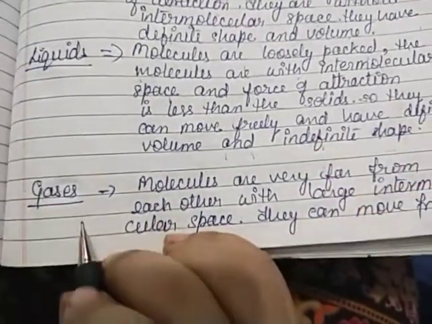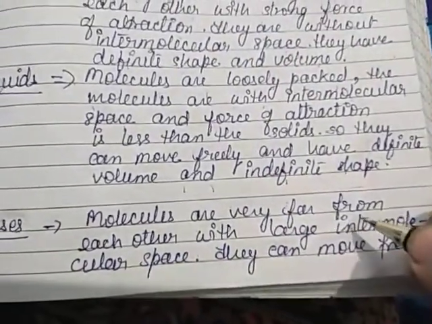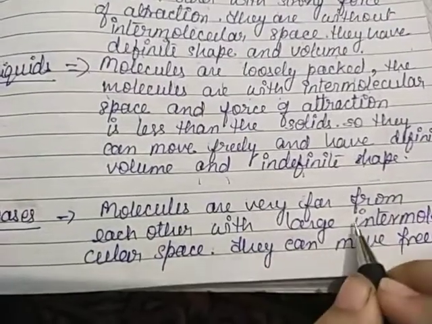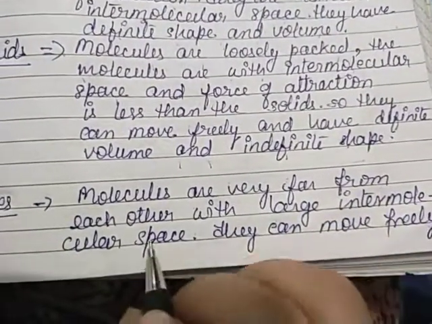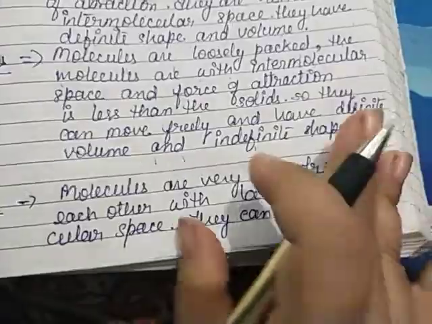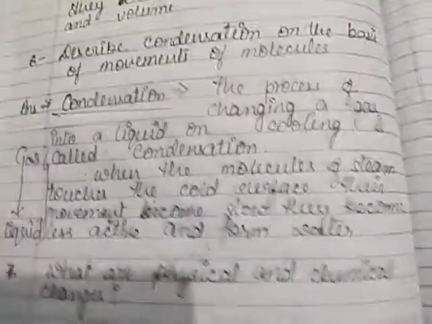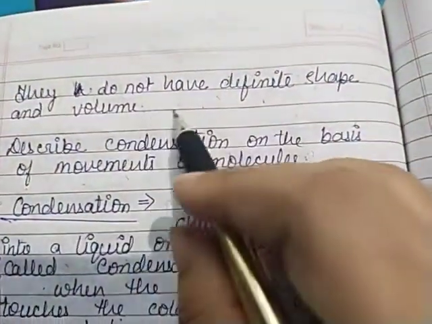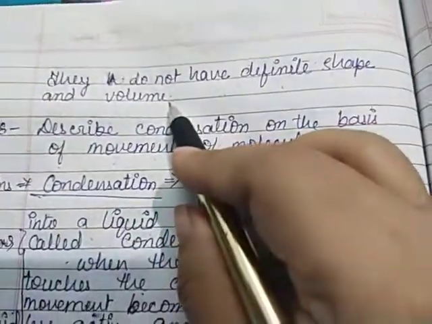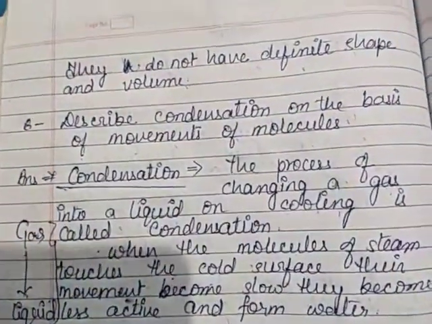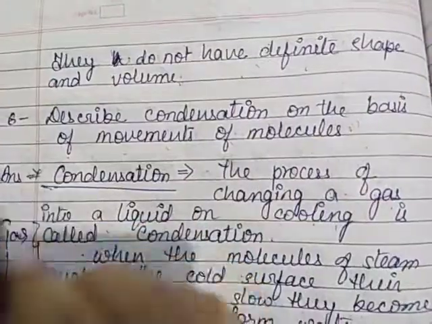Okay. Now the gases. The molecules are very far from each other. With large intermolecular space, they can move freely. They do not have definite shape and volume. This is the question number 5. Now the question number 6.